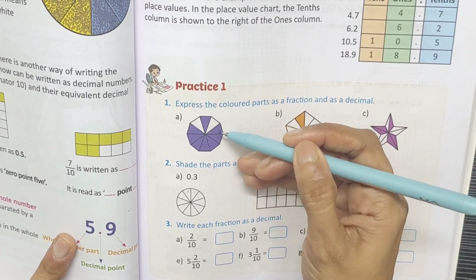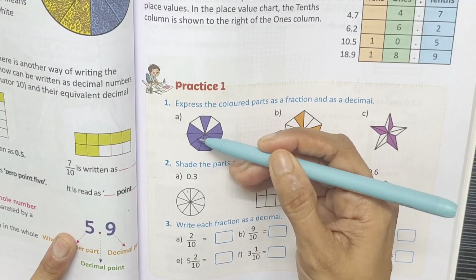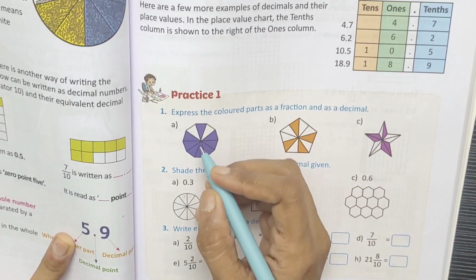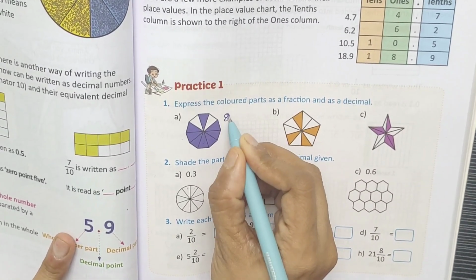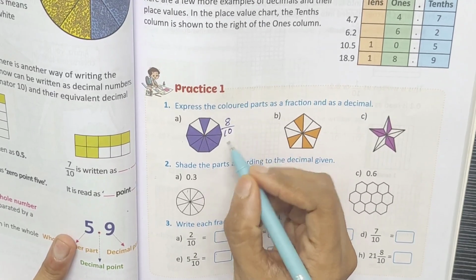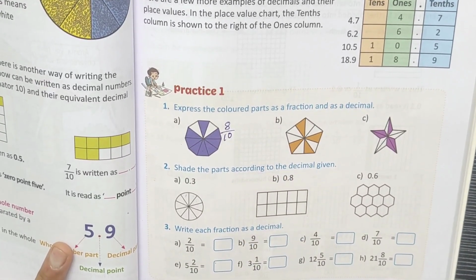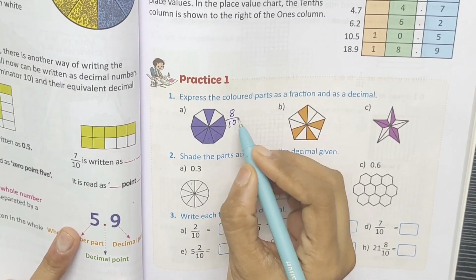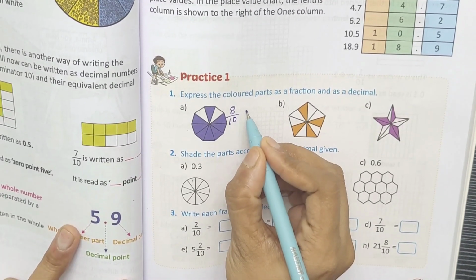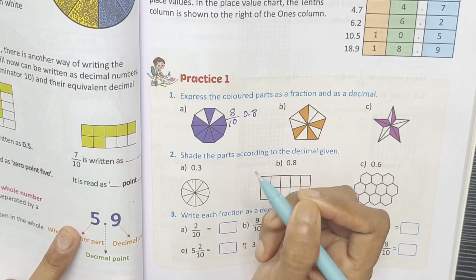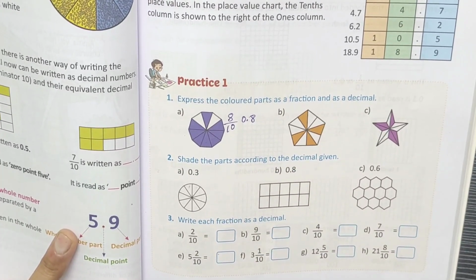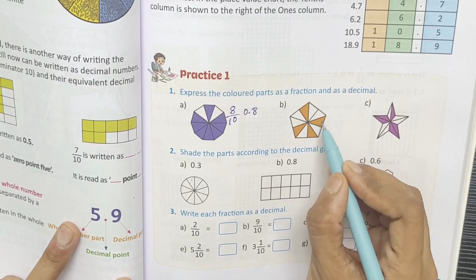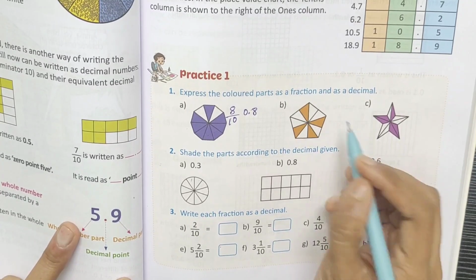Total 1, 2, 3, 4, 5, 6, 7, 8, 9, 10. 10 is there. One fraction is 8 by 10. How to convert this as a decimal? So 0.8. Okay. Next. This is also 1, 2, 3, 4, 5, 6, 7, 8, 9, 10.